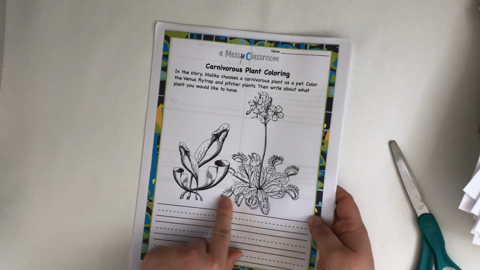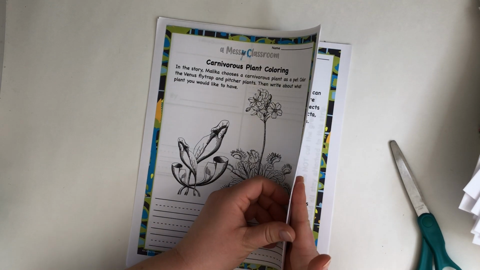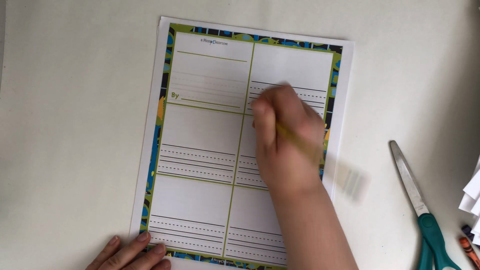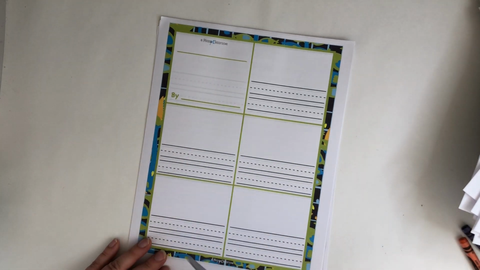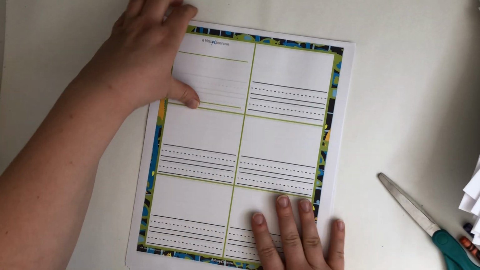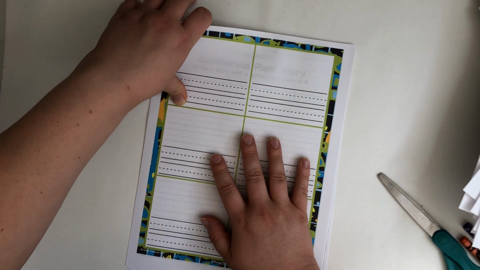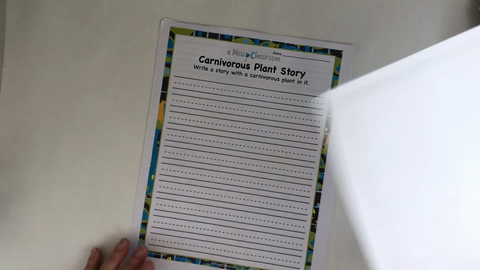And then here, they can cut these out and they can glue them on different sentences that they make. And here's a little carnivorous plant coloring page. They can answer the writing prompt right here. Here they can do their own story. And you can cut this out and make a book, or you can just have it like this. Either way is fine. And then here's if they're prolific writers and they need a second page.